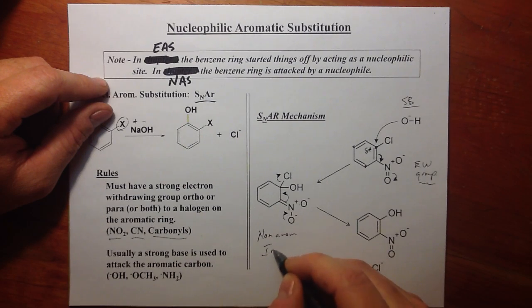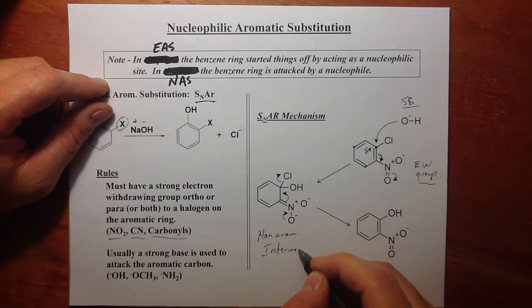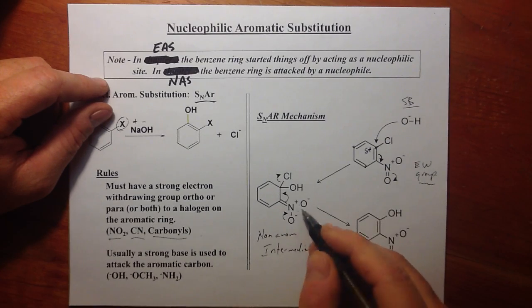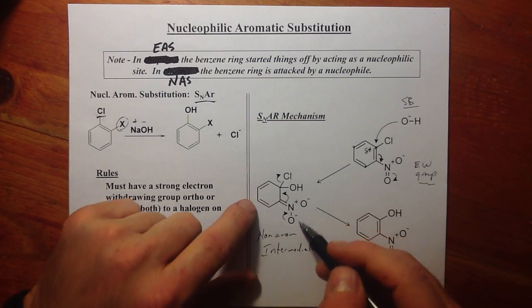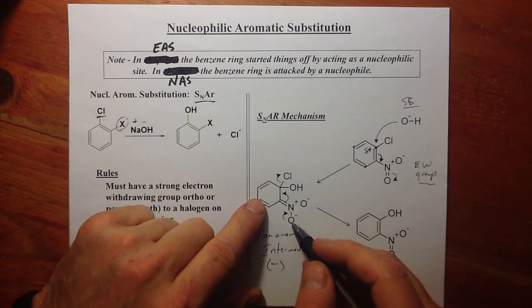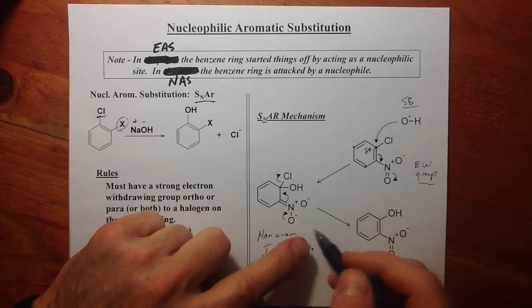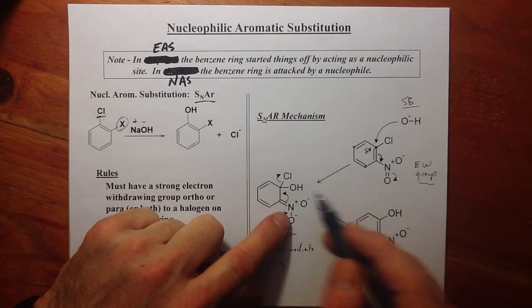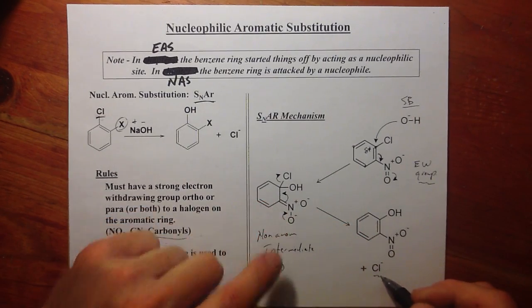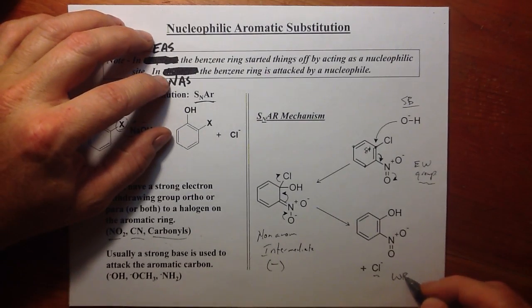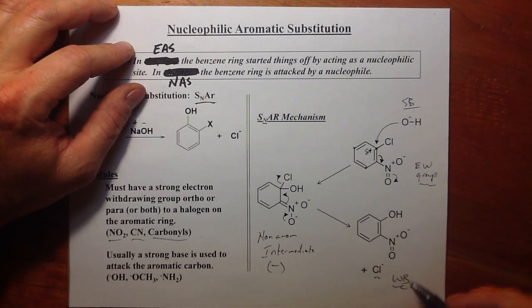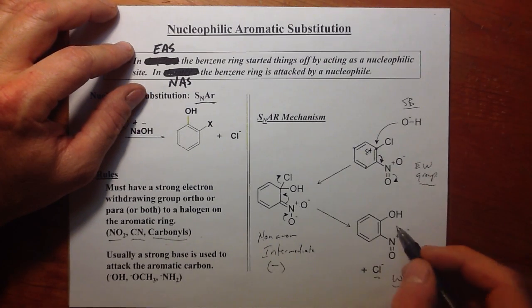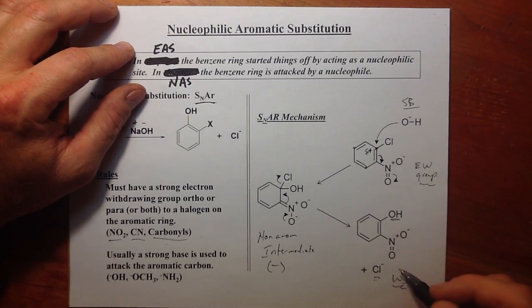Now, it's not the same intermediate we have with EAS. We have a negatively charged species. This is positive and two negatives, so we have overall a negative charge intermediate that's going to kick off the chlorine to reestablish aromaticity and create a more stable anion. In most cases, you'll have a strong base to weak base transformation, where that strong base is now added or substituting out that chloride.